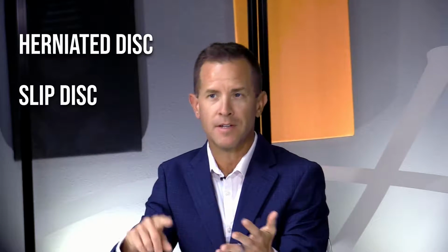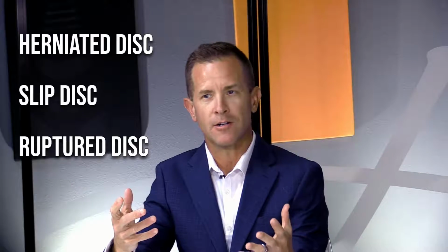And so what happens is the disc material, which would be the jelly in the donut, gets pushed out to the edges of the donut. And if it herniates, it actually breaks through the edge of the donut and potentially presses on either a central nerve or a peripheral nerve, one on the side, right? Correct, yeah. So herniated disc, slipped disc, ruptured disc, those are all basically interchangeable terms.